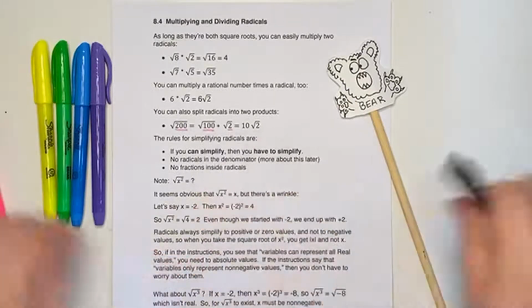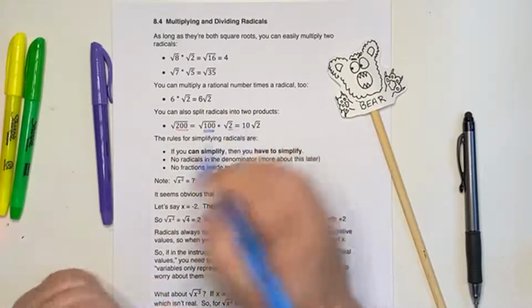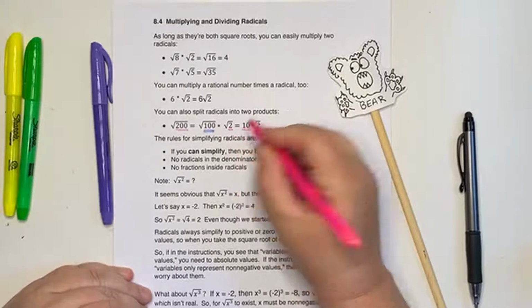And the nice thing about that is that, let me underline this with blue. I know I've gone absolutely bonkers with colors today. Yay, colors!